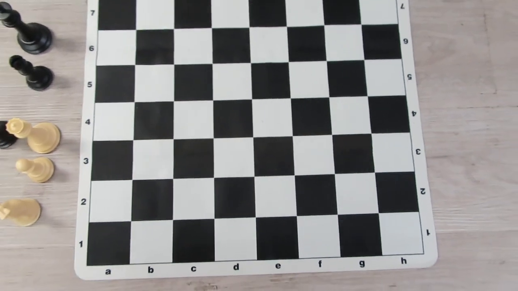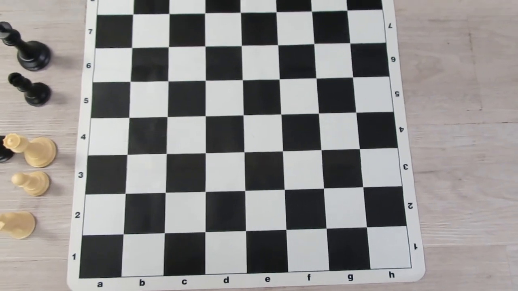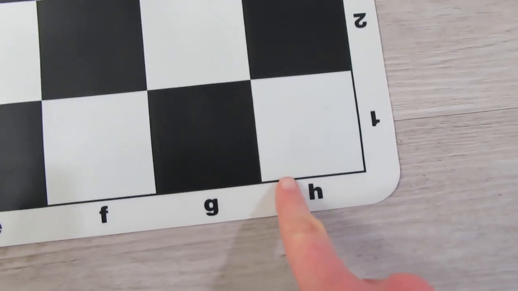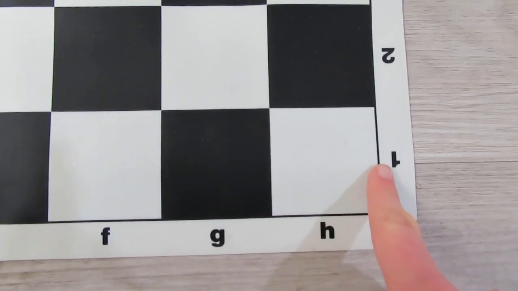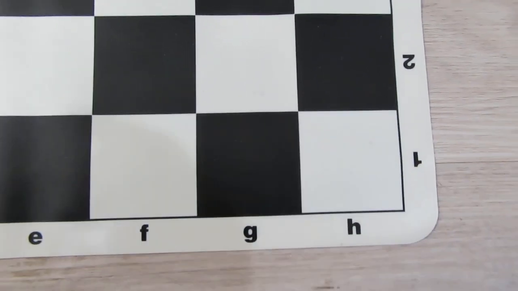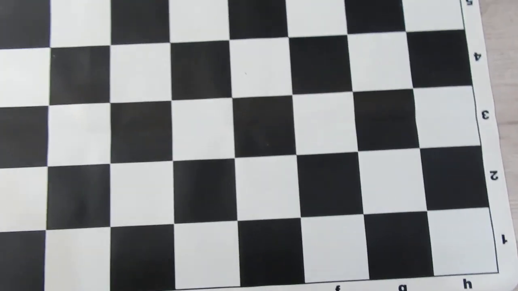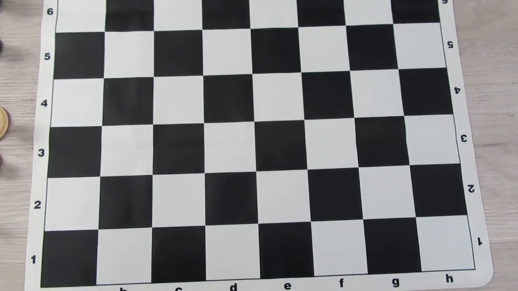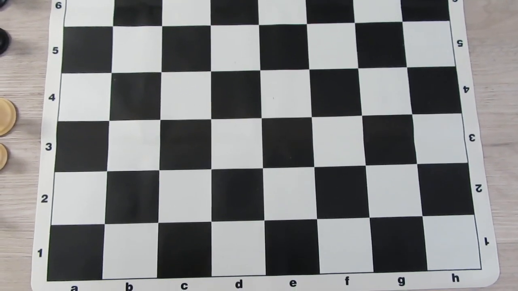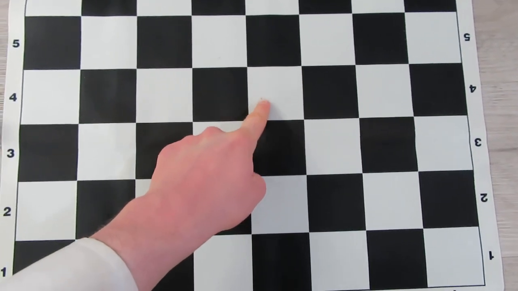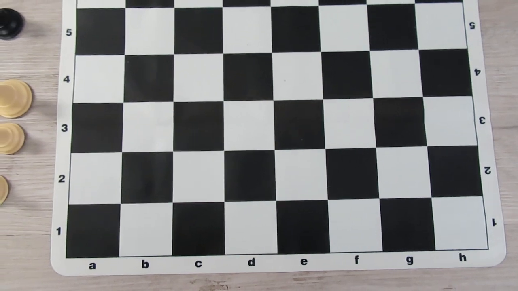Would you know what square H1 would be? That would be right over here. On the H file, first rank, this square is H1. Can you find E4? If you guessed here, you guessed correctly.